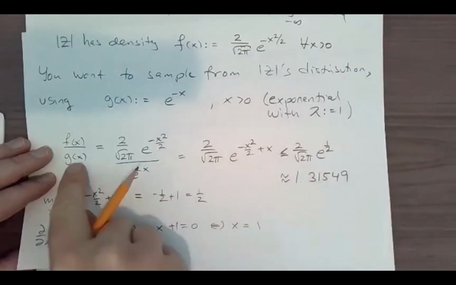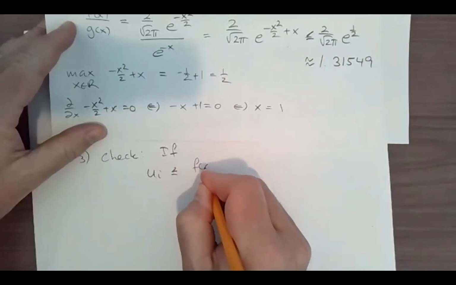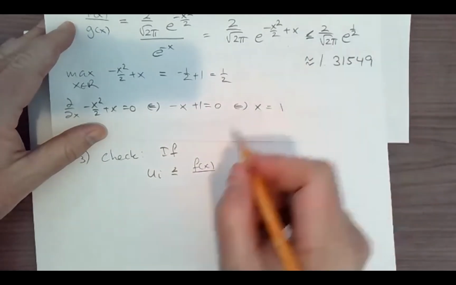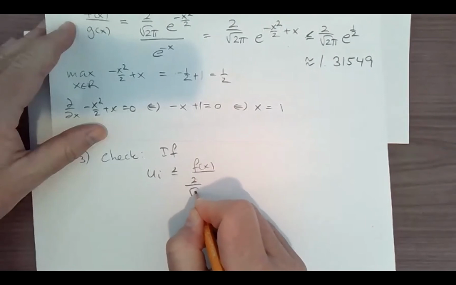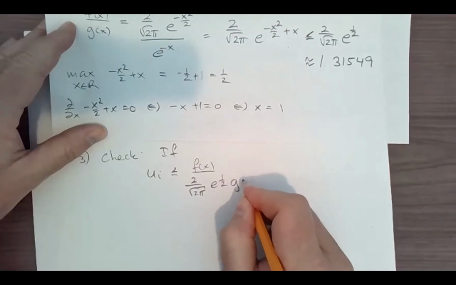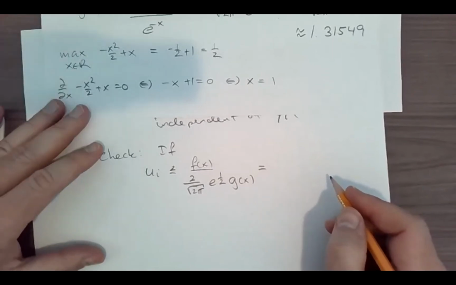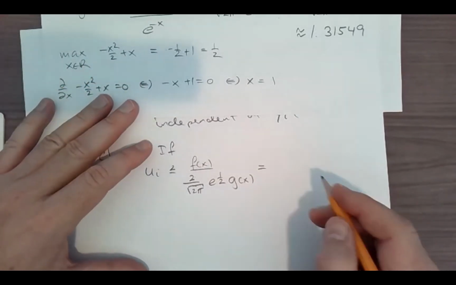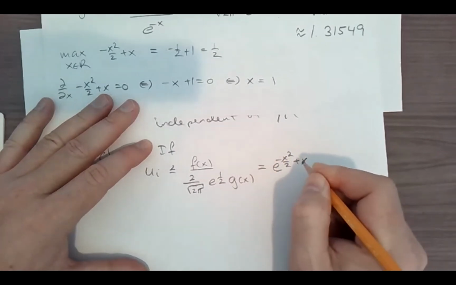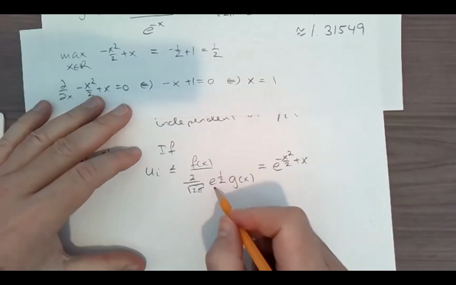We're checking that this is less than f of x divided by, oh gosh, it's a mess over there. So this is 2 divided by root 2 pi e to the 1/2 times g. Then we can write all this stuff out. This is e to the minus x squared over 2 plus x, and then you have minus a half.